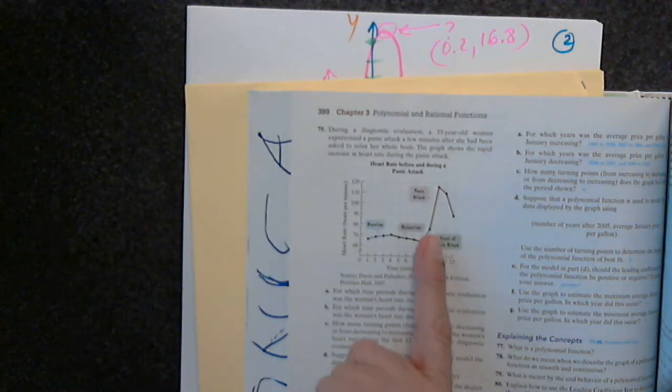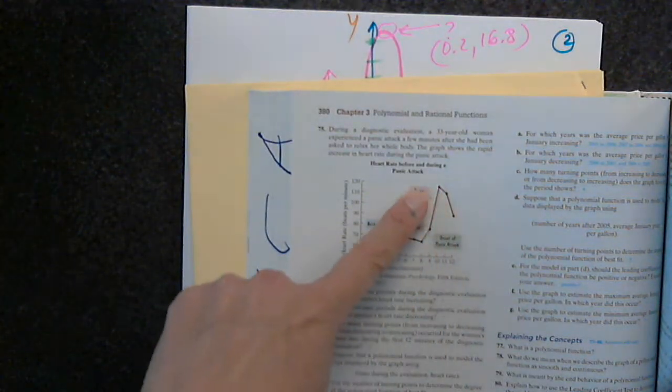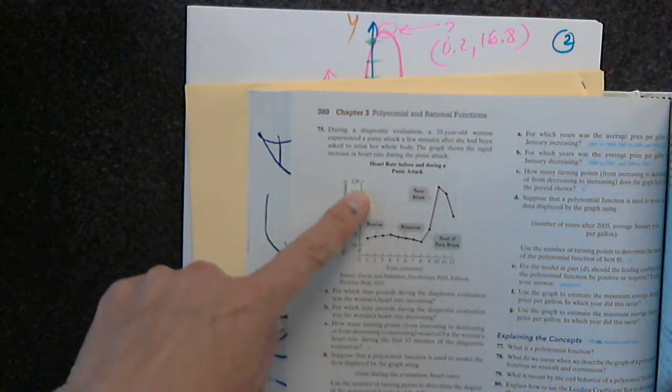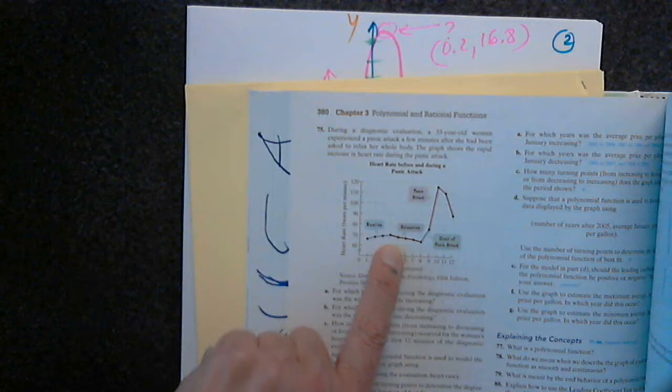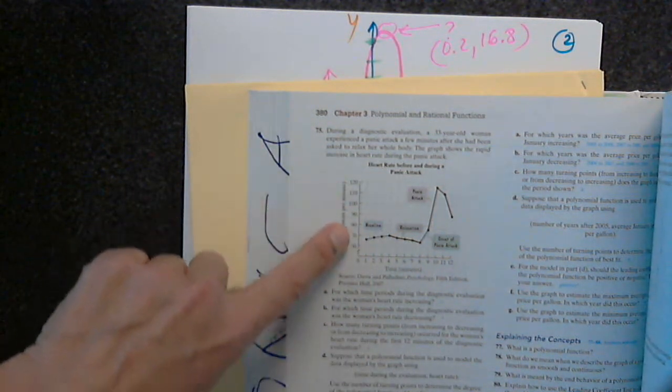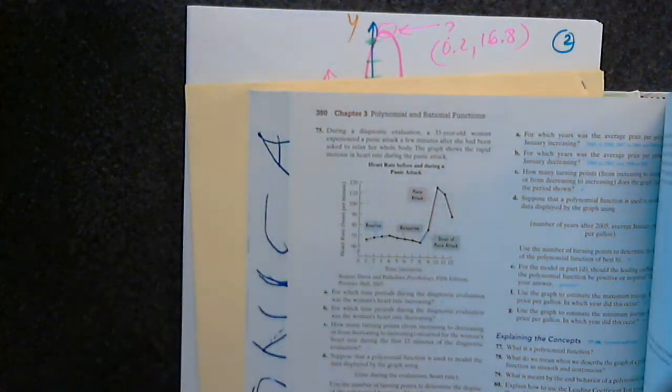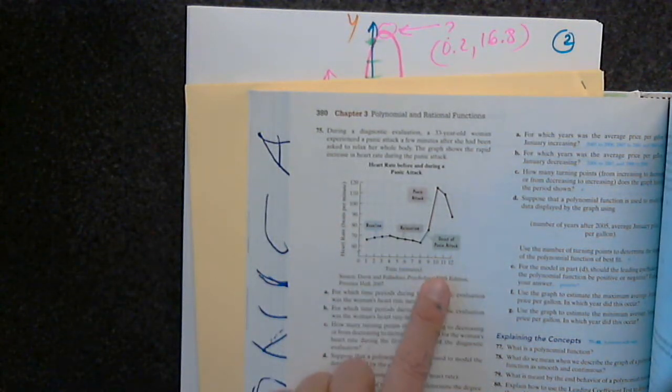Use the graph to estimate the woman's maximum heart rate during the first 12 minutes. Maximum heart rate. When x is 10, the maximum heart rate appears to be roughly. Very good. Use the graph to estimate the woman's minimum heart rate during the first 12 minutes. When x is 8, the minimum is, right. So when we're asked about the minimum, we're asked about the y-axis. When we're asked when, we're asked about the x-axis.